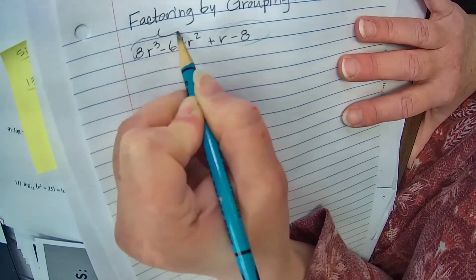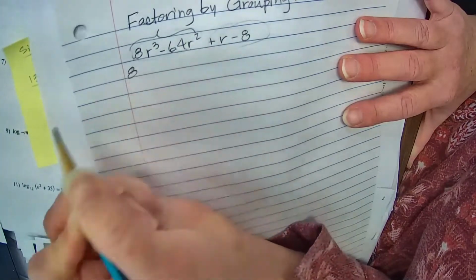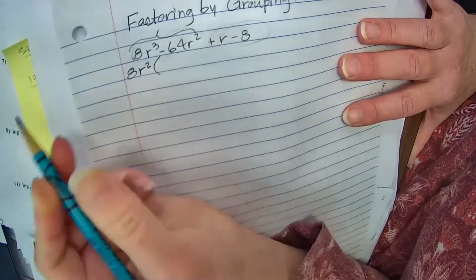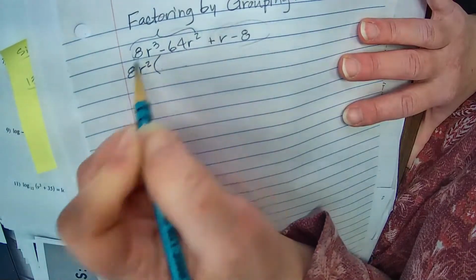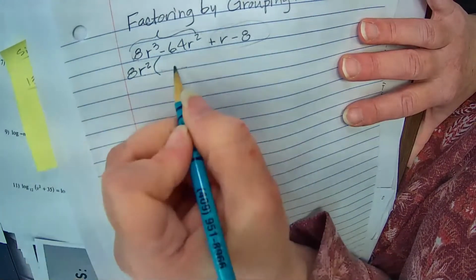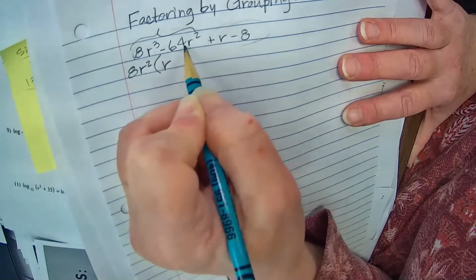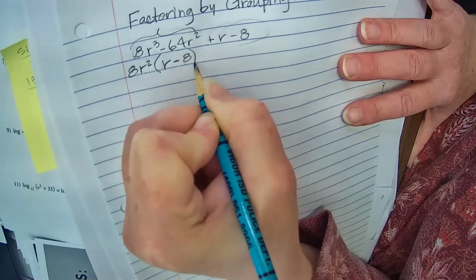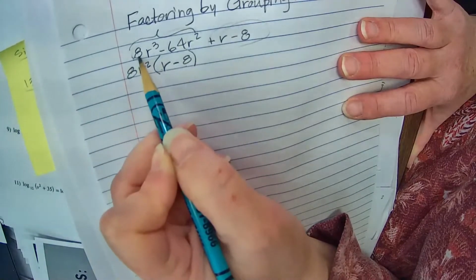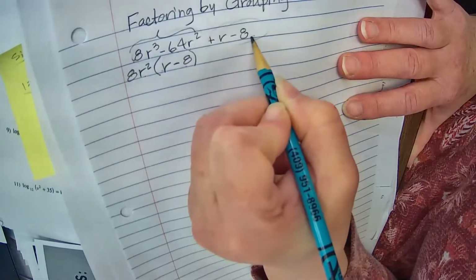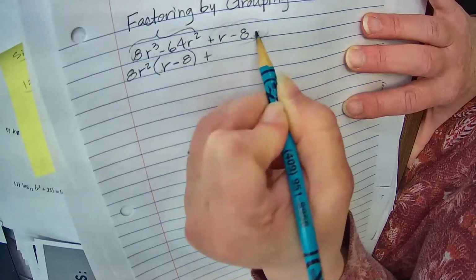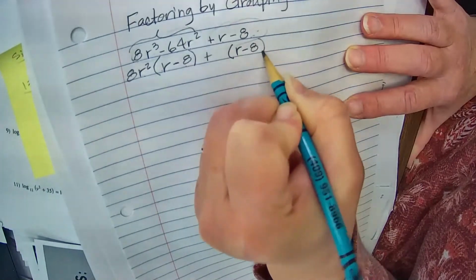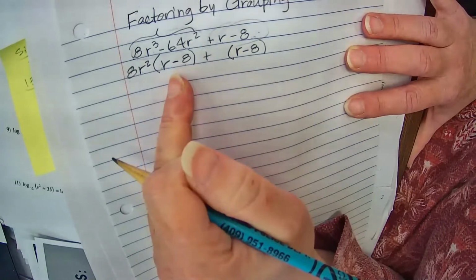Okay, so we group the first two and we're looking for a GCF. So we have 8. Can we pull any R's? R squared, yes. Now, 8R squared times what will give me 8R cubed? Okay, 8R squared times what will give me a negative 64R squared? Okay, so we factored the GCF out of this one. Now we're looking at this one. Is there a GCF I can factor out of this? No, there's really not. But what do you notice about what's left versus the parentheses from the first set?